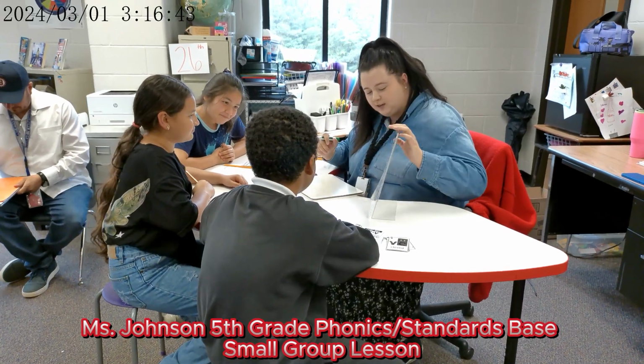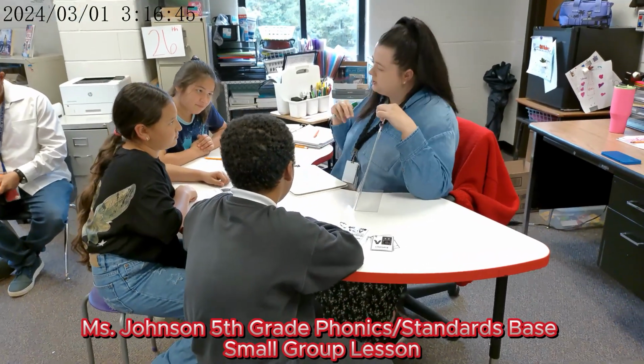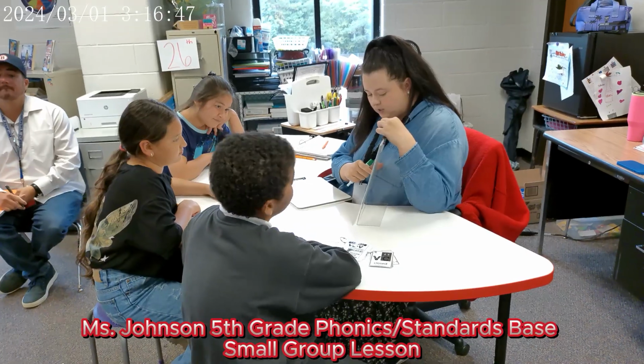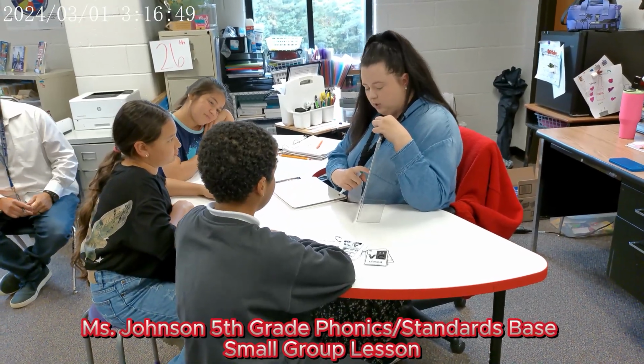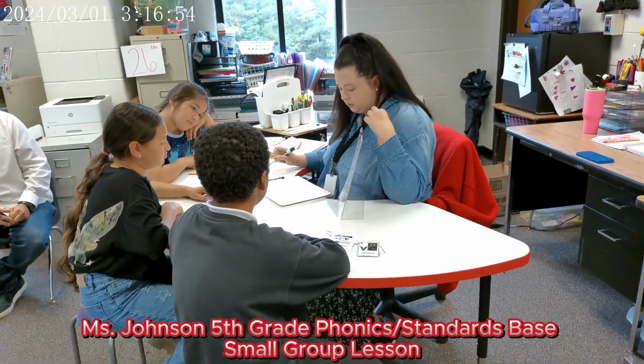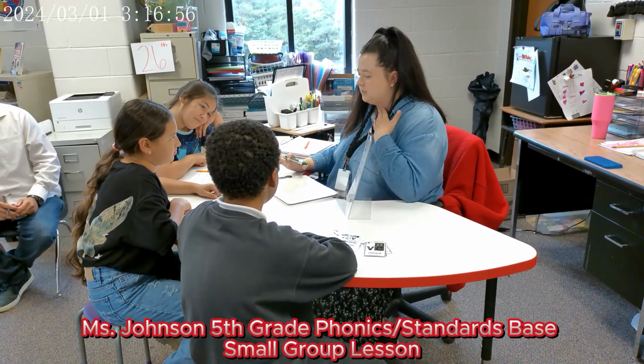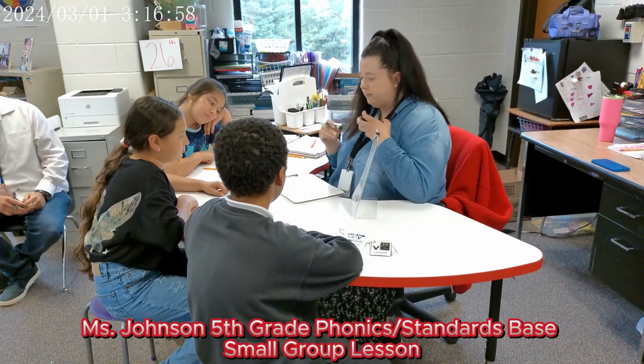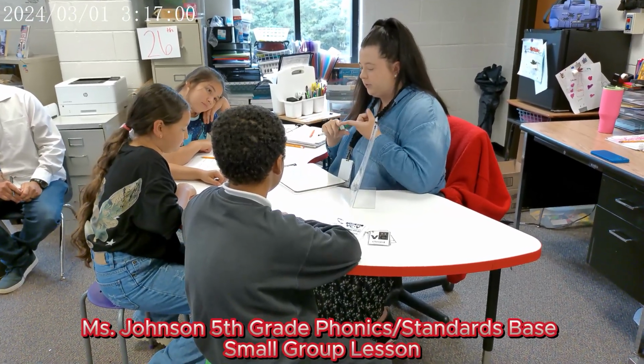Still continuing to talk about our R-controlled vowels. We started yesterday and talked about how if you see a vowel and an R next to it, the R is controlling how to pronounce that syllable. So we're going to look at some words and do some coding. Remember, our steps: we're going to code the word.